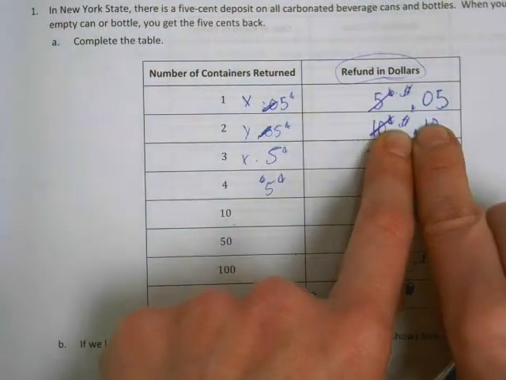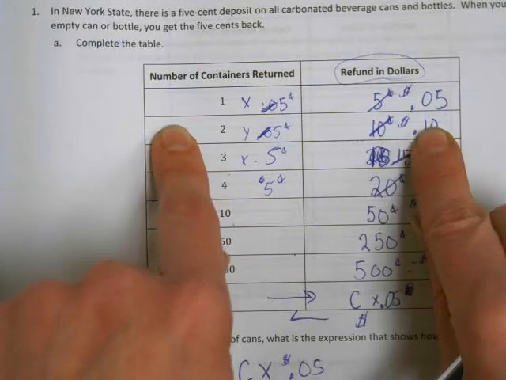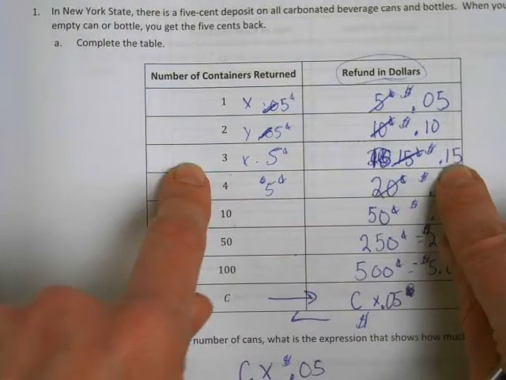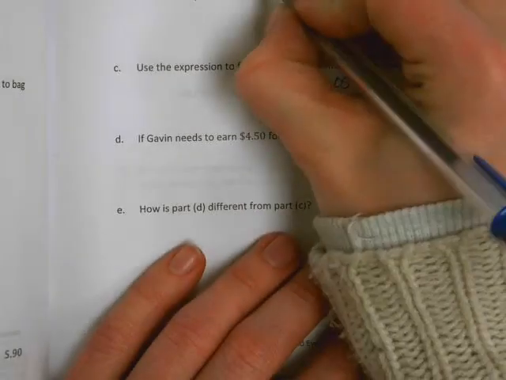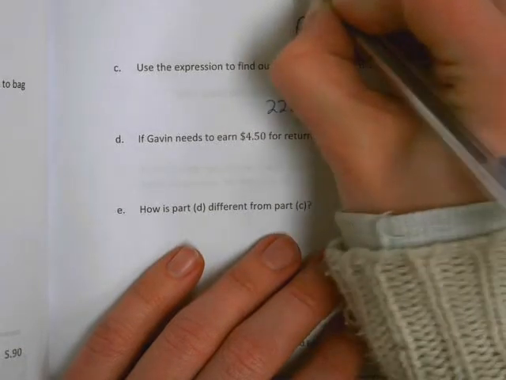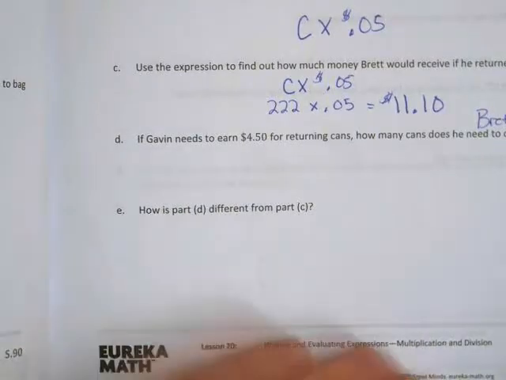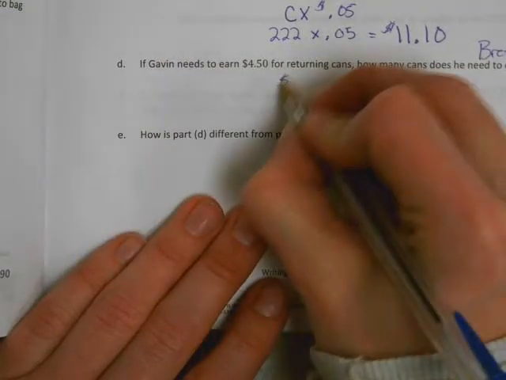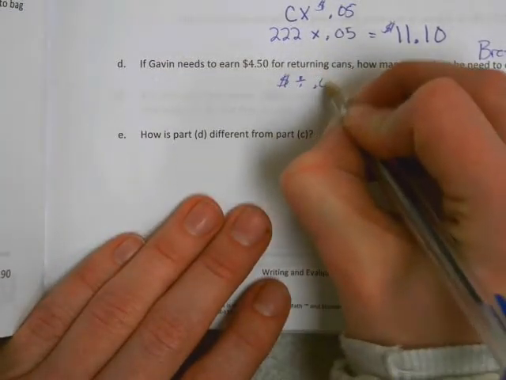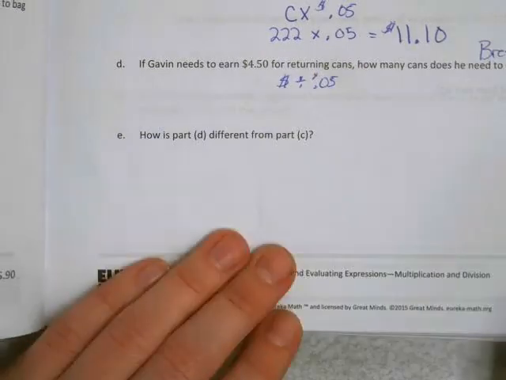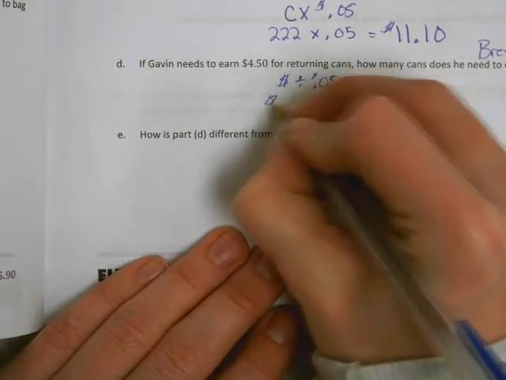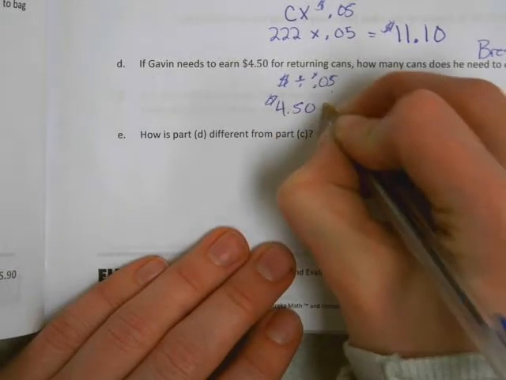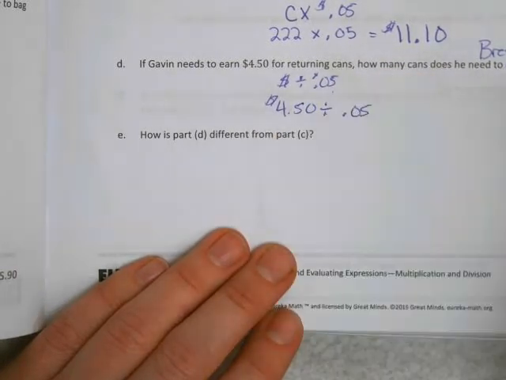Over here we had a 10. To go from 10 to 2, we divide by 5 cents. To go from 15 cents to 3, we divided by 5 cents. So what we're doing with our money is we're taking how much money we earn and we're dividing by 5 cents. So the money we earned divided by 5 cents. So my expression is the money I earned divided by 5 cents. And that means I take the $4.50 divided by 5 cents.